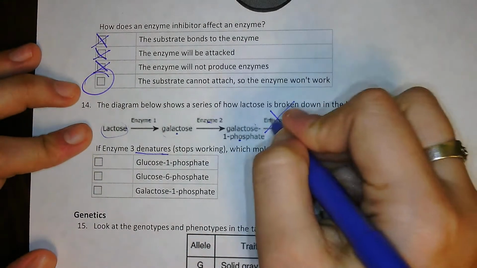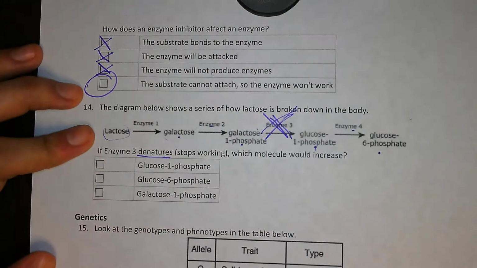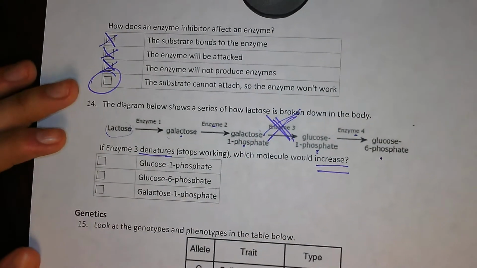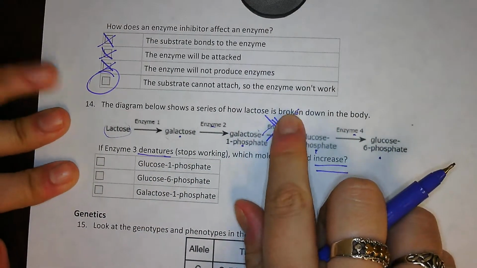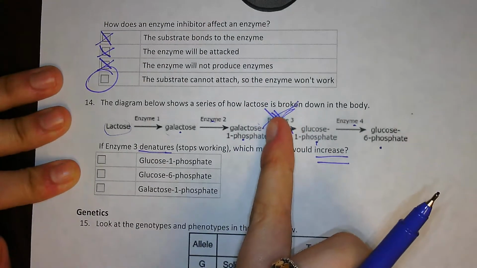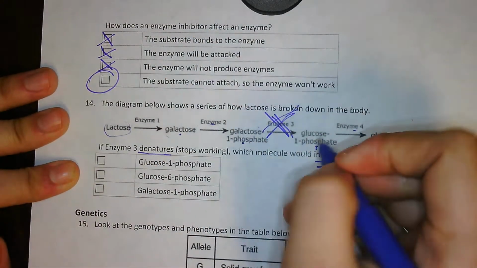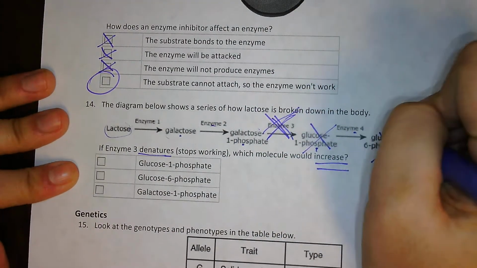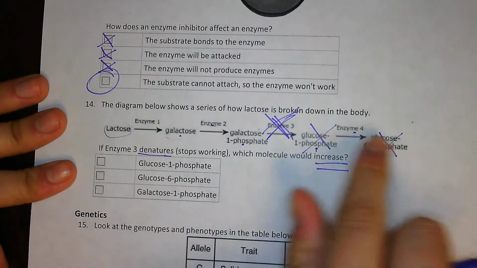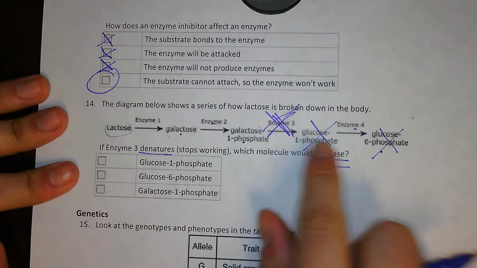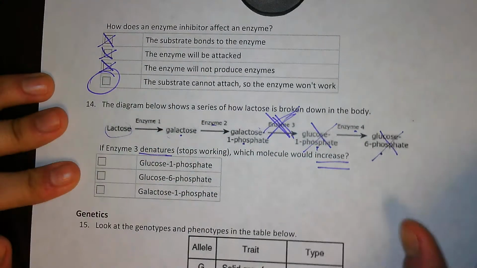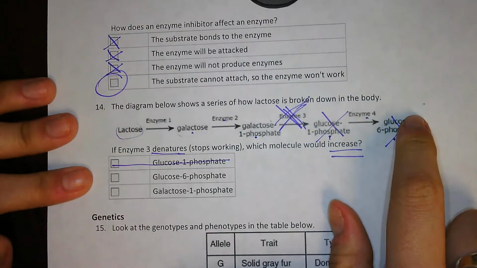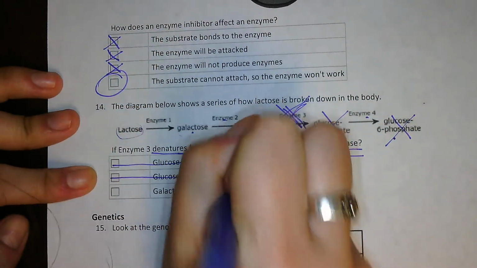So, if enzyme 3 stops working, which one would increase? I know if this stops working, I can't produce anything to the right of this. So glucose 1-phosphate cannot be made, and glucose 6-phosphate cannot be made. So these two would decrease. Let me see if I can find these in my answer choices and get rid of them. Glucose 1-phosphate, get rid of it. Glucose 6-phosphate, get rid of it.